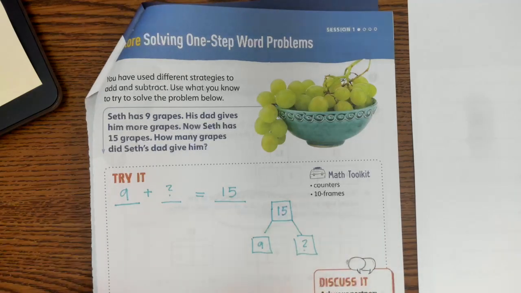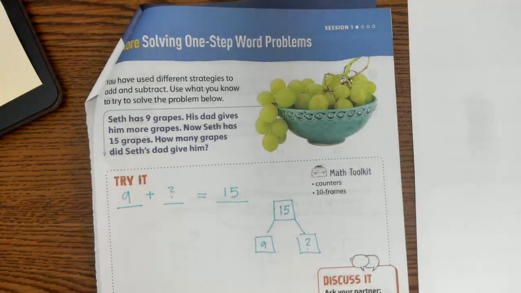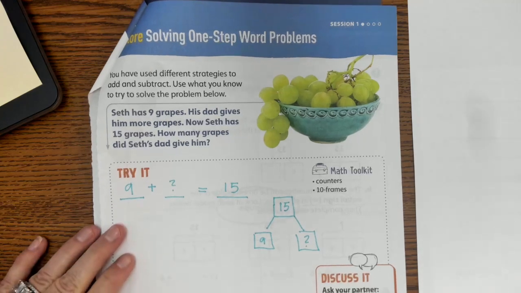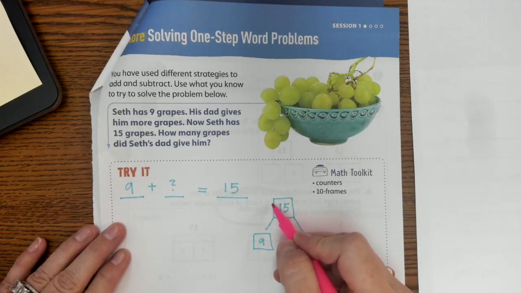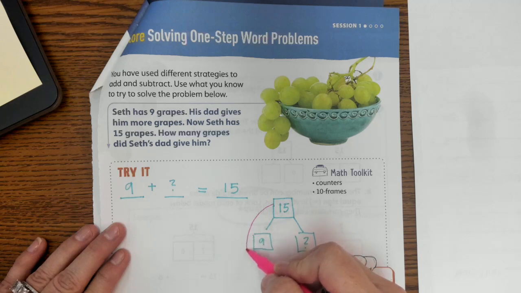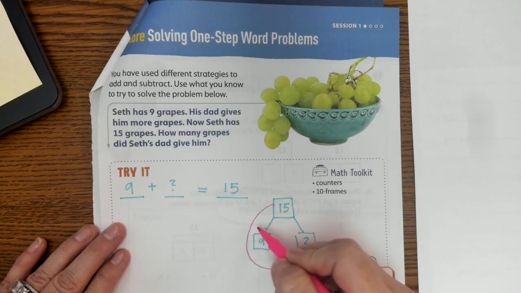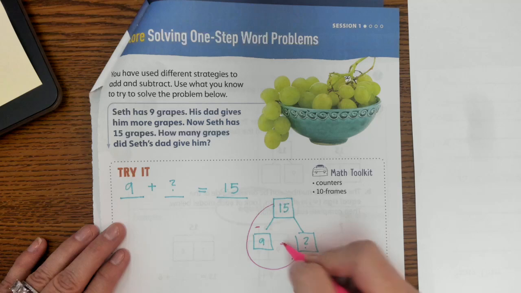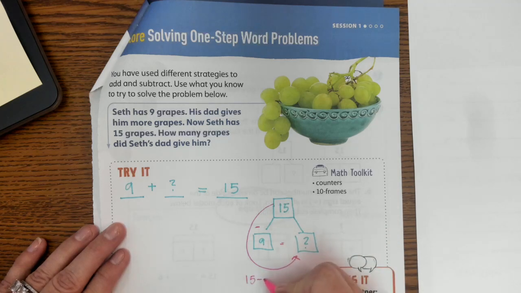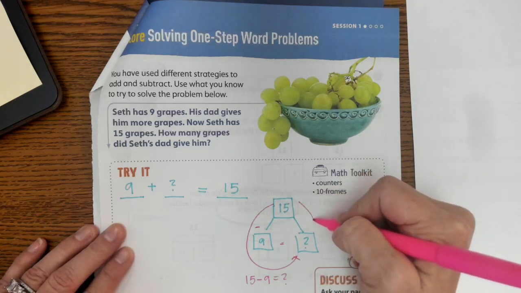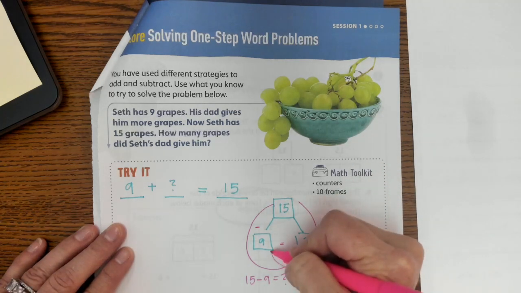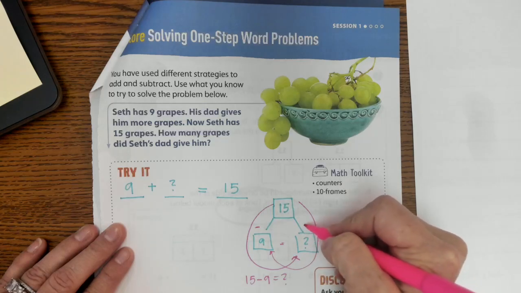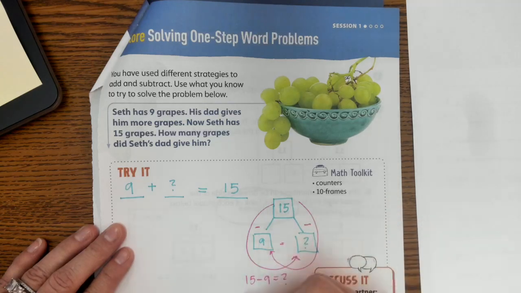Now, review with them that anytime we have an addition problem, I can also change it to a subtraction problem. So if you start at 15 and go around, pick up all the numbers as you go, and if I'm going down, I'm subtracting. So I could say 15 minus 9 equals question mark. I could also go down this way, picking up all the numbers as I go, and I could do 15 minus question mark equals 9. There's my 2 subtraction fact families.